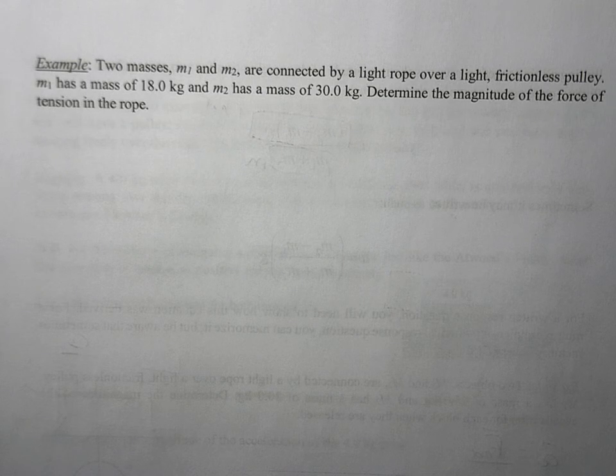We're going to do one more Atwood's question, but this time we're going to look at something a little different. And these are the questions that get students on the exams. It's not the acceleration, it happens to be this tension stuff here.